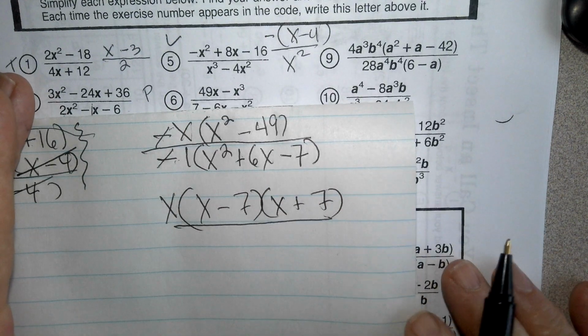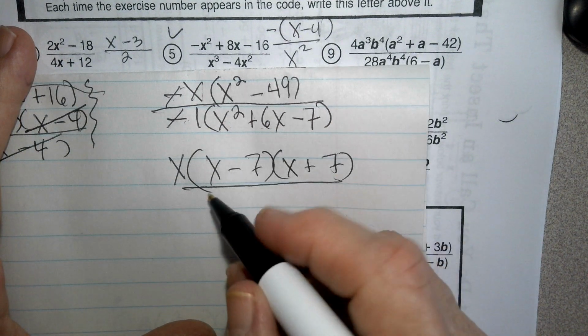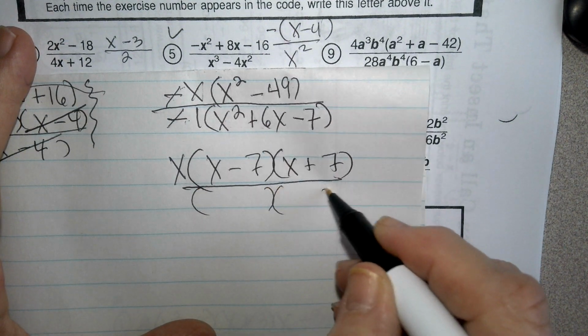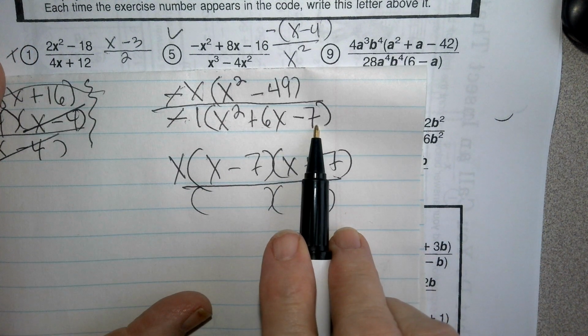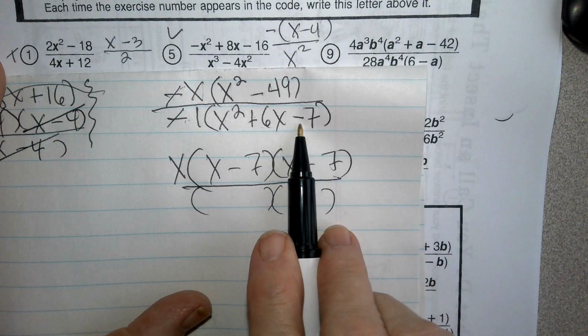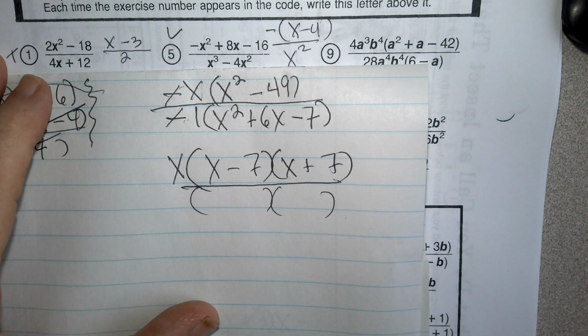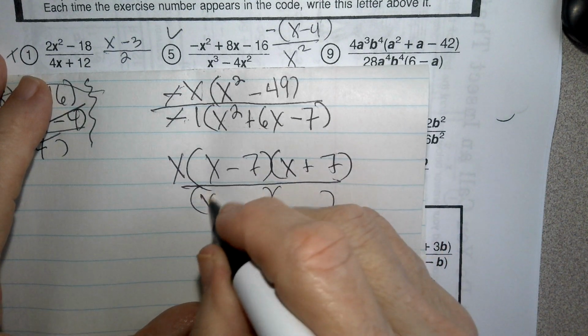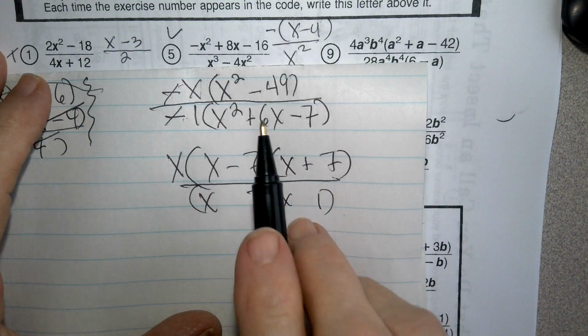And then, oh, and I can't forget my x. Cannot forget that. Then, is this trinomial on the bottom factorable? So I need 2 factors of 7 such that the difference is 6. Who knows what it's going to be? 7 and 1. So x, 7, 1. And I need more positives.